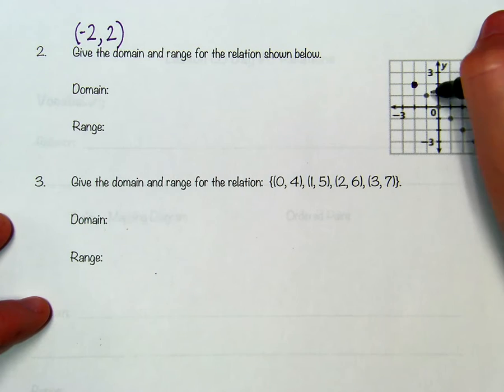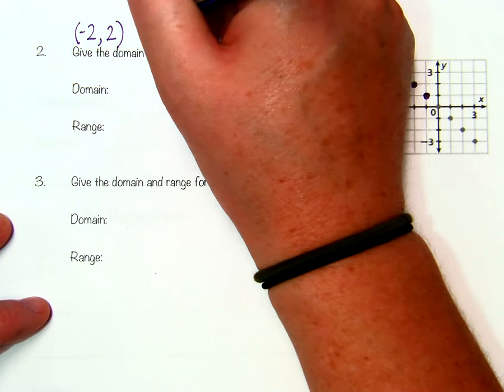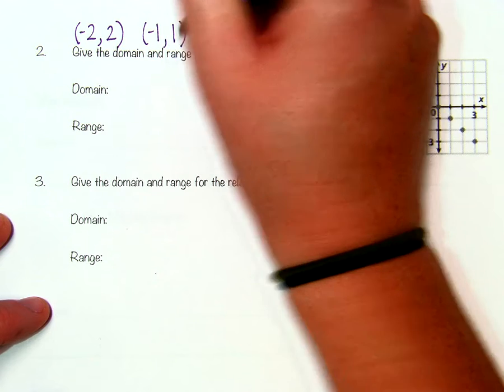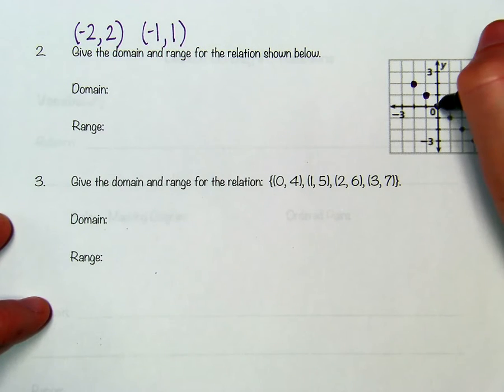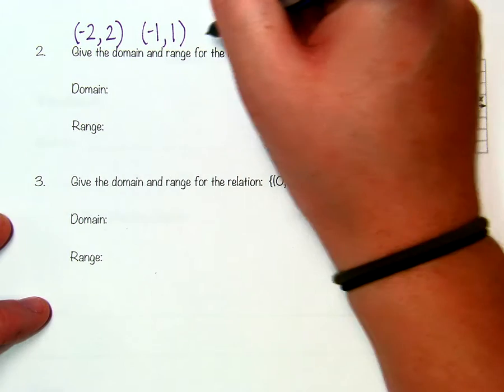The next point right here is left 1 and up 1 on the graph. So this would be -1, 1. There's another point right in the center at the origin. So that point would be 0, 0.